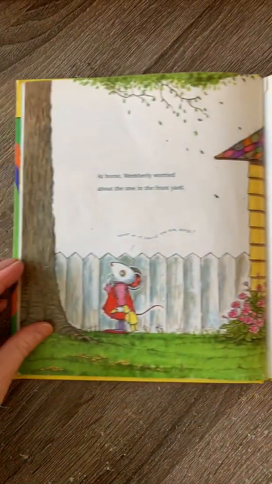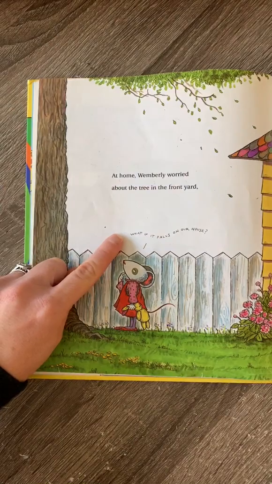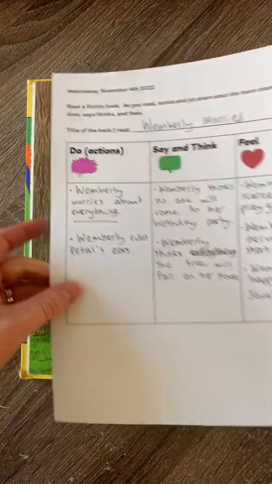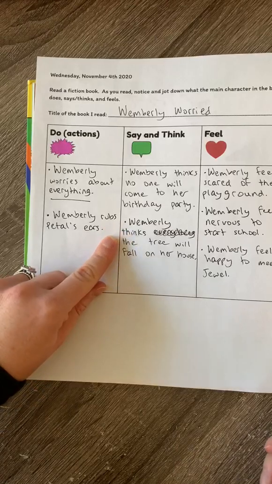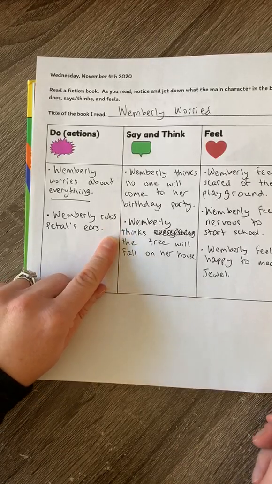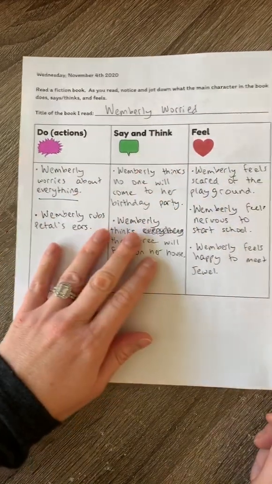Here's that part right here. I remember Wemberly looking up at the tree and thinking, what if it falls on our house? So I added that to my think column. Wemberly thinks the tree will fall on her house. Those are two things that Wemberly thinks in the story.